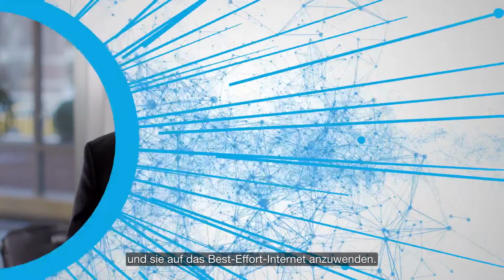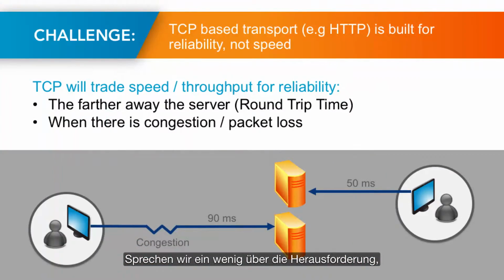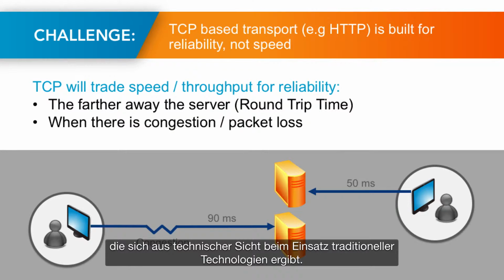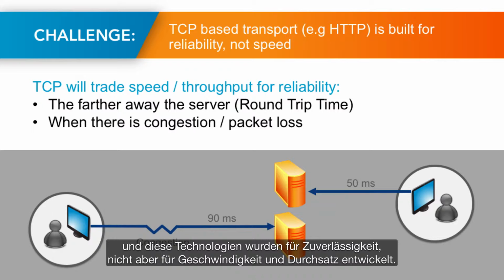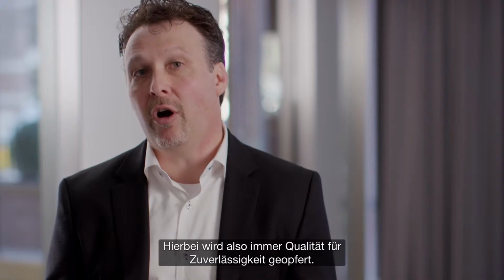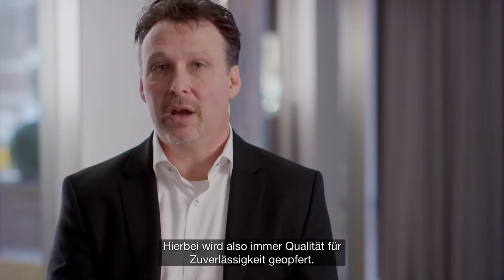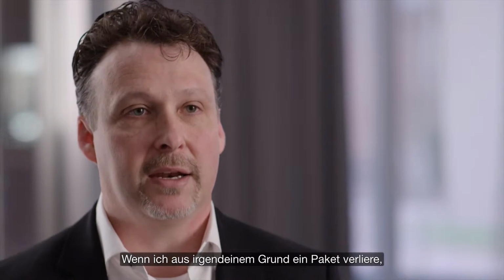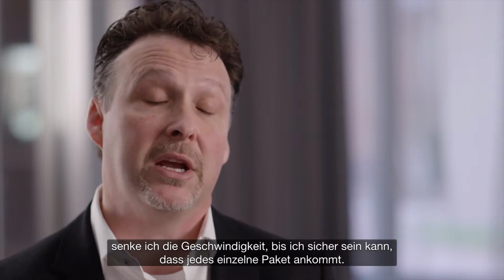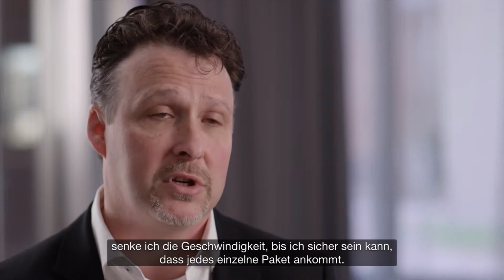It's really about taking traditional broadcast principles and now applying them to the best effort internet side. So let's talk a little bit about the challenge that we really have from a technical perspective with traditional technologies. All traditional streaming technologies today are built on TCP or HTTP. And these technologies are built for reliability. They aren't built for speed or throughput. And they actually trade off. So they'll trade off quality for reliability. If for some reason I miss a packet, I will lower my speed in order to make sure I get every single packet or every single package.